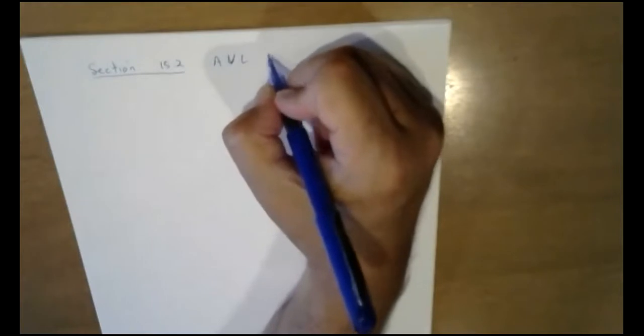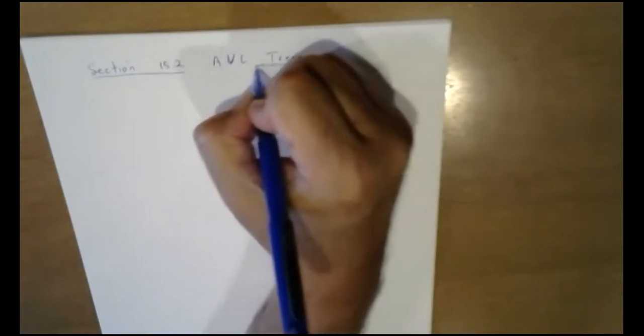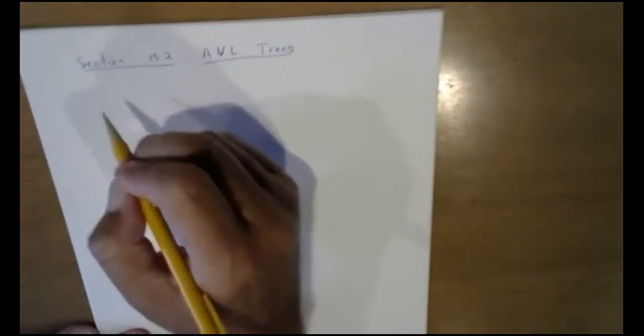Okay, section 15.2. A lot of me talking today, not a lot of you typing. Section 15.2 is called tree balancing. And we've heard the term tree balancing before. If I do a quick example, we did have terms. One term was a complete tree. One term was a balanced tree.